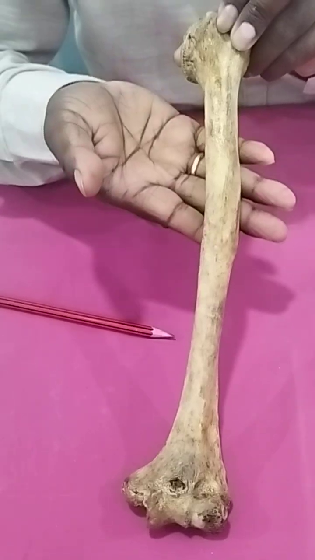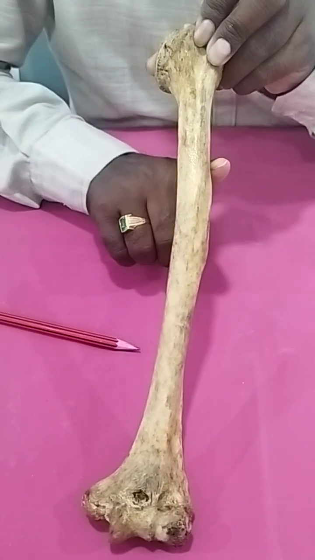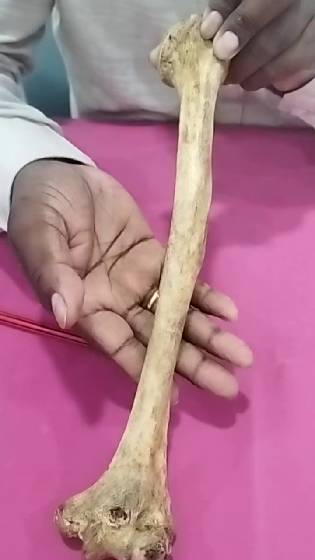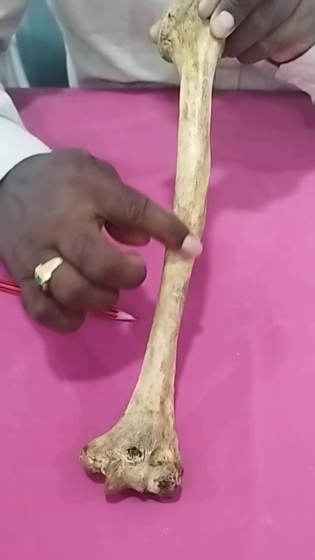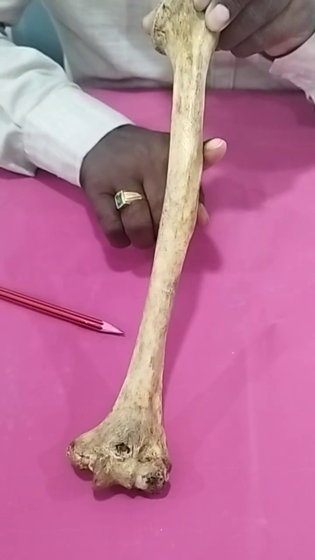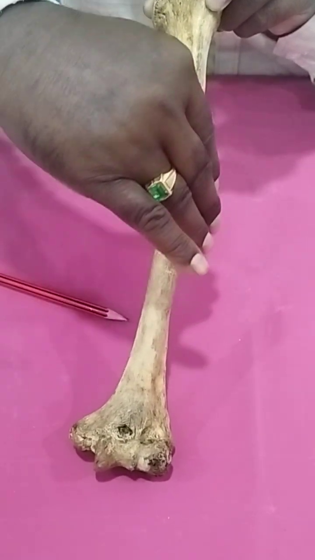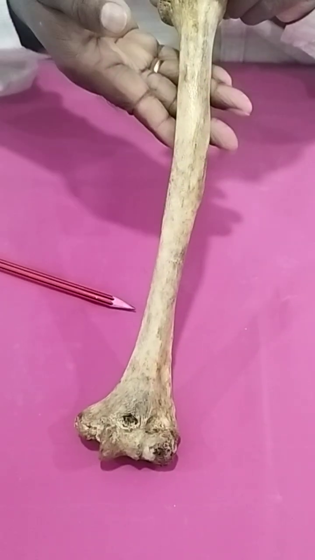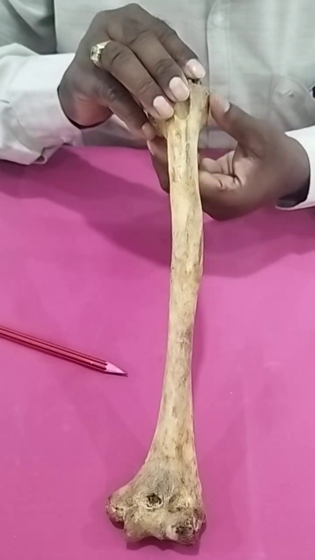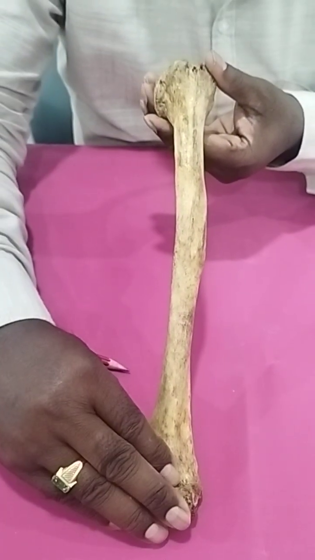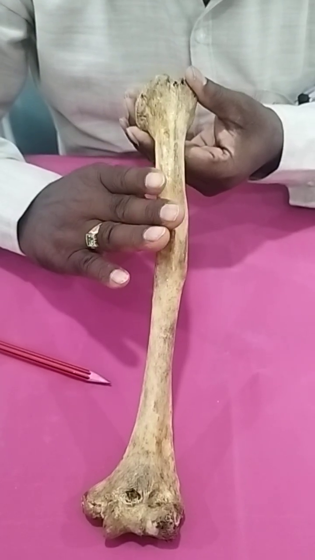Next, here this is the posterior surface. It is present between the medial border as well as the lateral border. So the three borders are the anterior border, medial border and lateral border. The three surfaces are the anteromedial surface, the anterolateral surface and the posterior surface. Now you know the upper end, lower end, and the shaft having three borders and three surfaces.